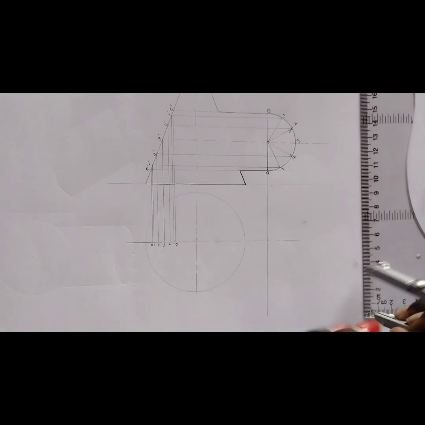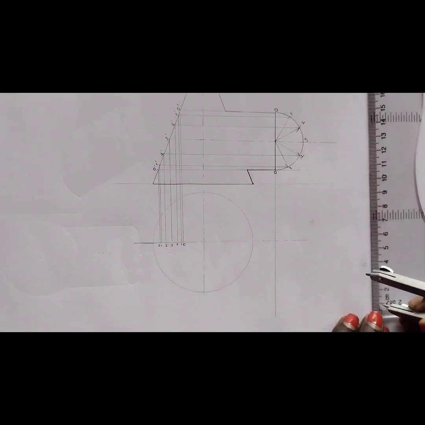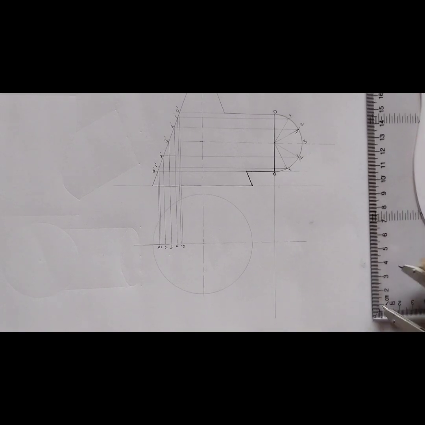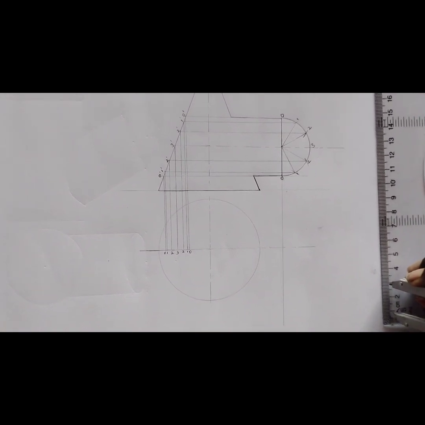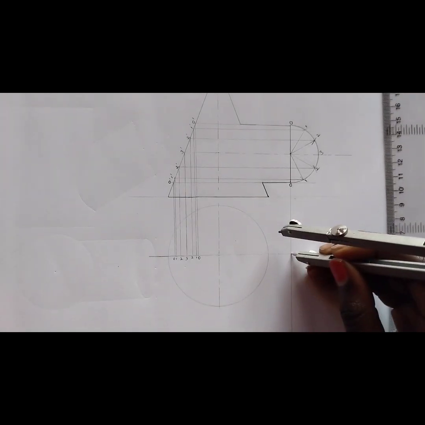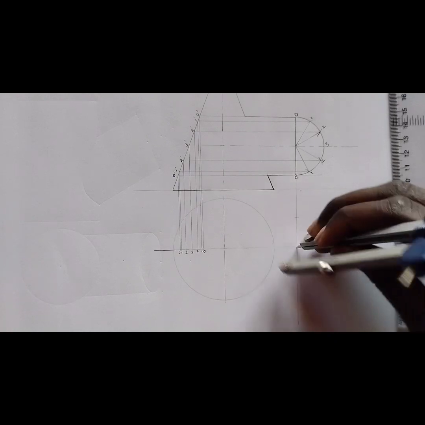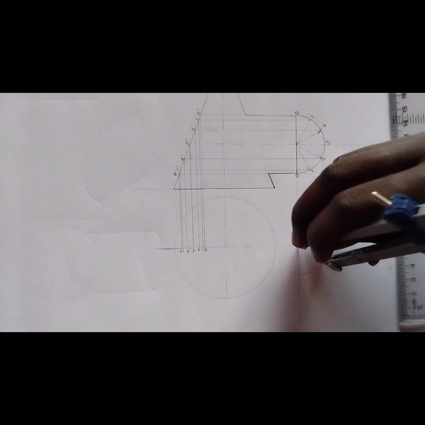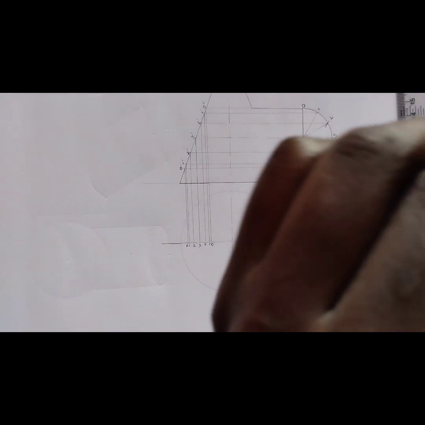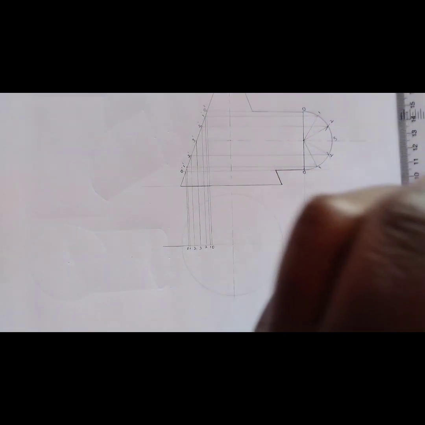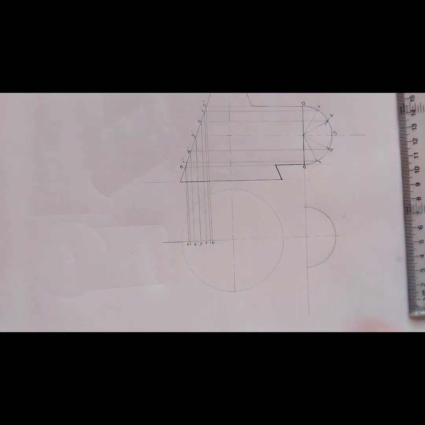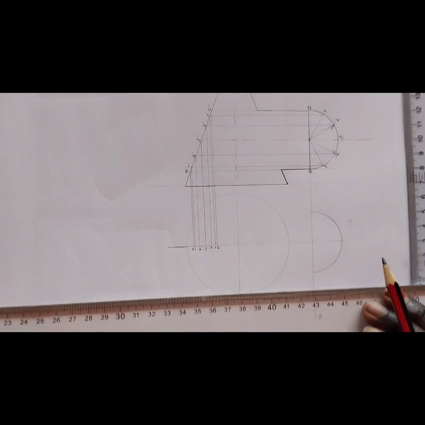I'm going to measure 20. So I have that, and mark on the upper part and the lower part. So I'm going to strike a semicircle of diameter 40 on this other end and join it to my larger circle.